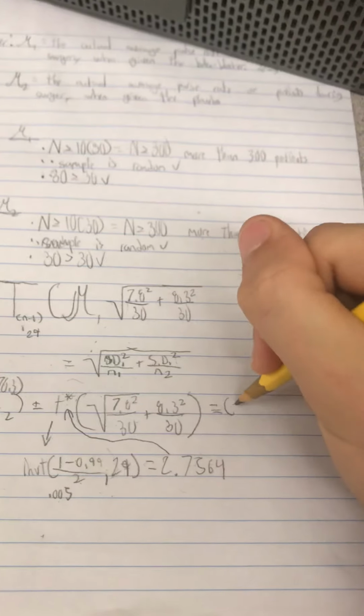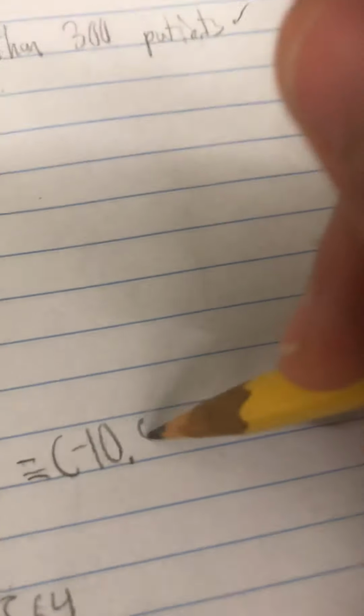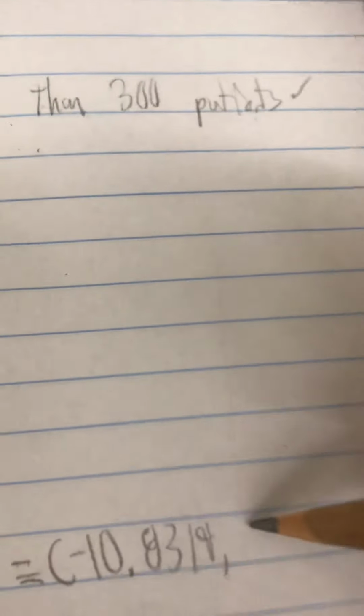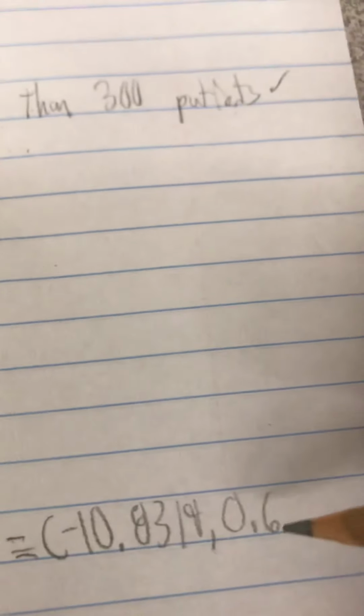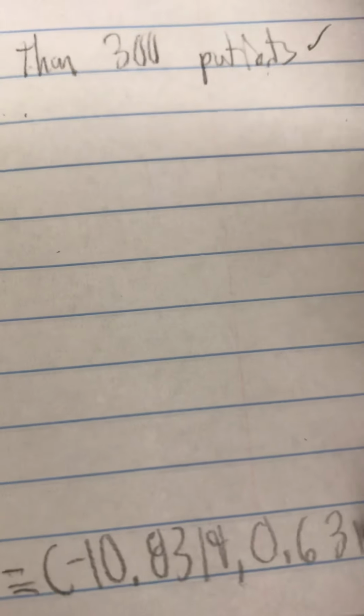This, your answer, you would get negative 10.8319 to 0.6319.